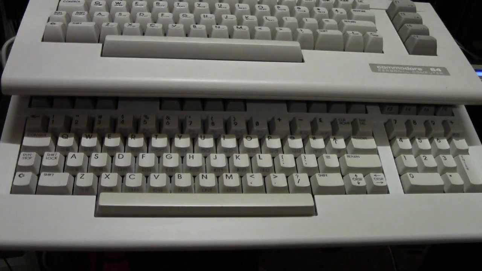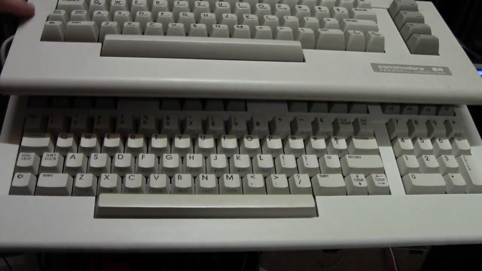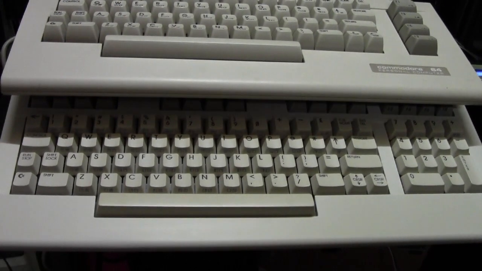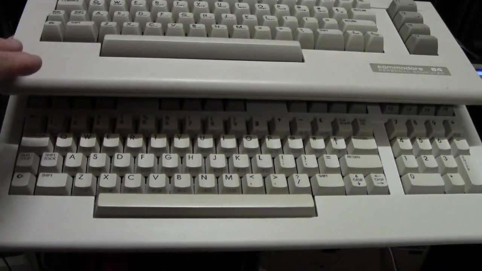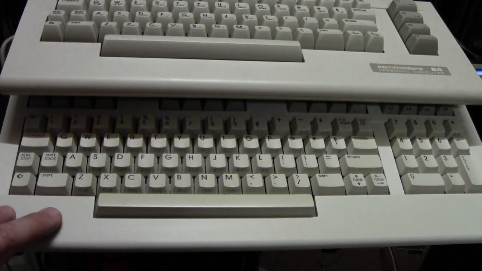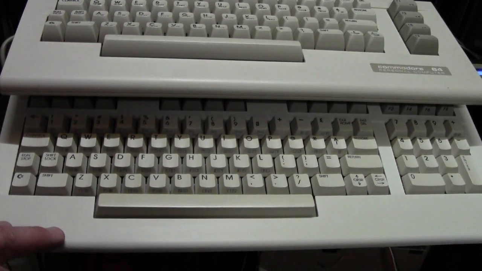So although they do look very similar, with similar creases and similar design style on the keyboards and the cases, they are in fact very different machines. The keyboard on the 64C is arguably a better keyboard than the 128. Again, that's down to preference and personal taste.